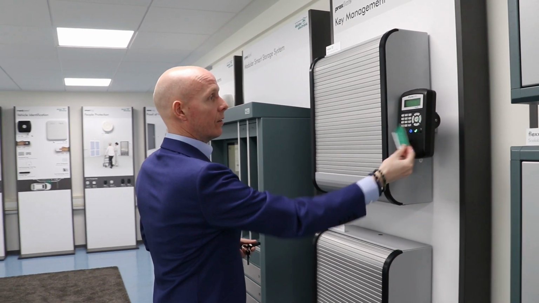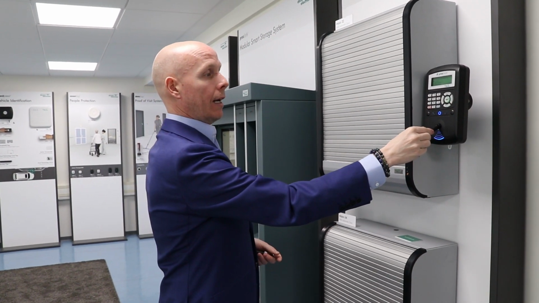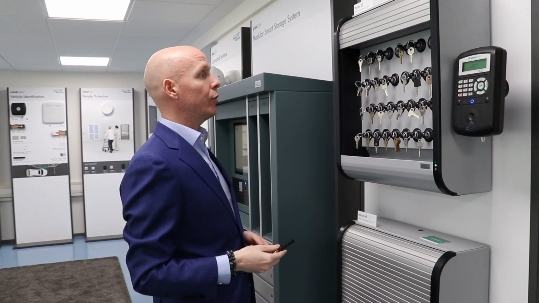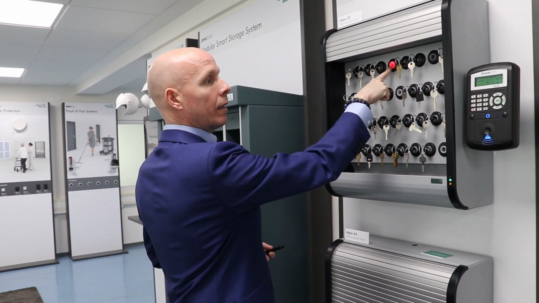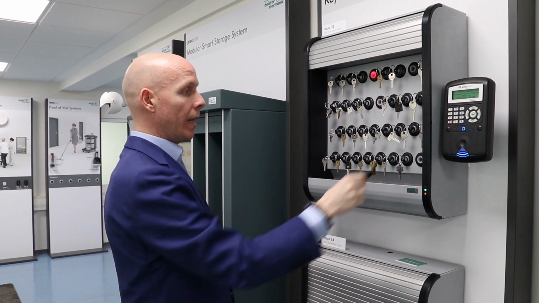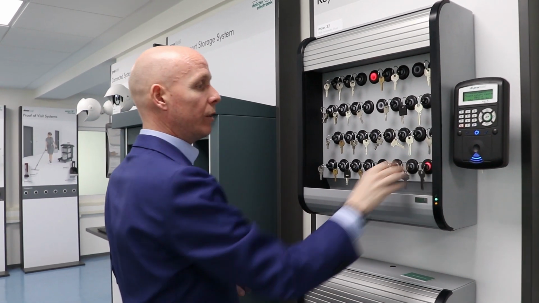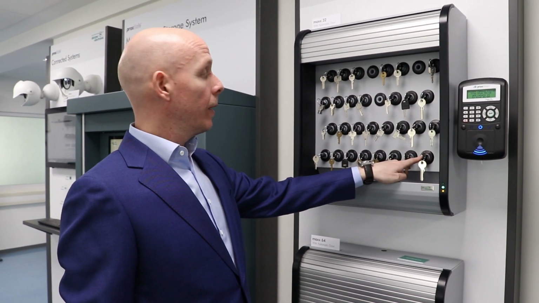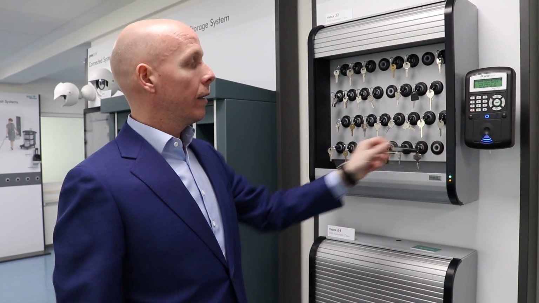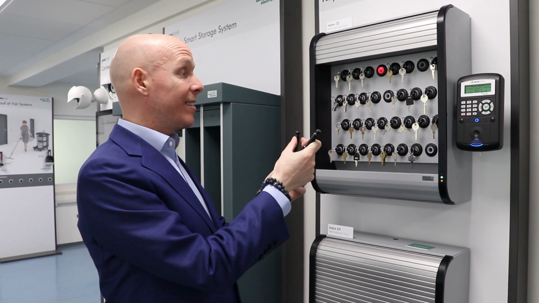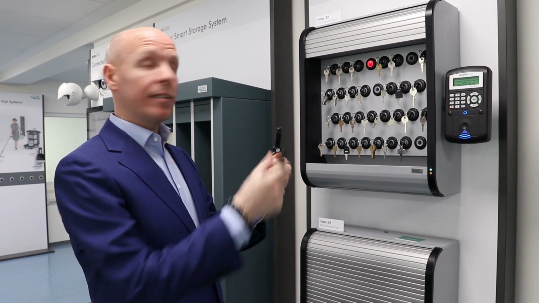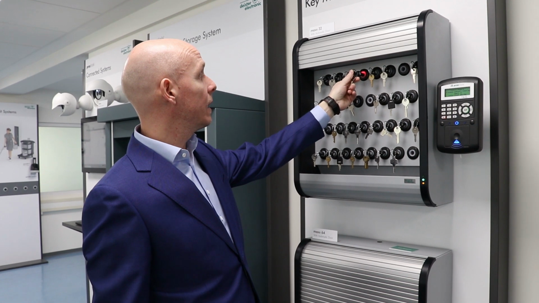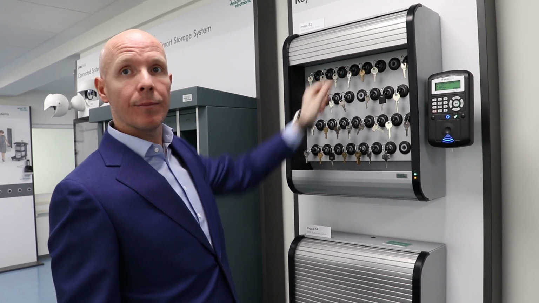If I present the card and the key tag, the system automatically recognizes that I'm returning a key. Key position 4 lights up. What happens if I return it in 32? Well, 32 will read the unique tag number inside of our contactless key tag, and it will still ask me to return it in the preferred position. As soon as I do that, it's locked.